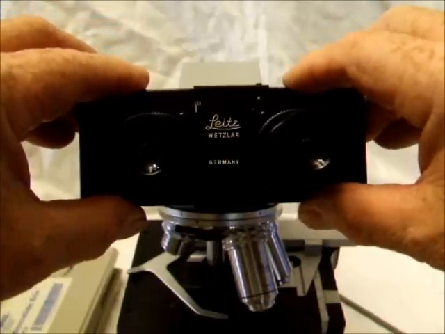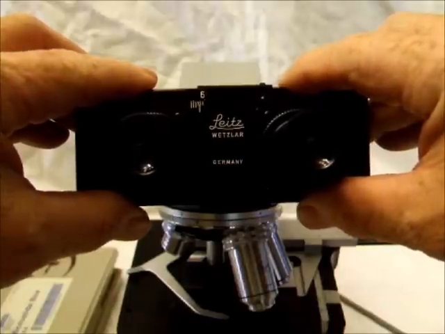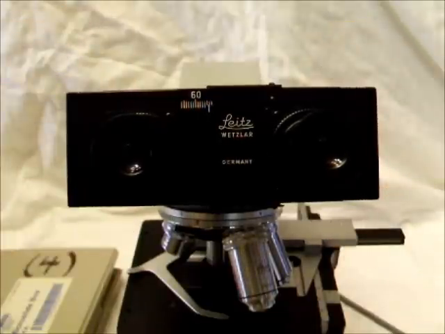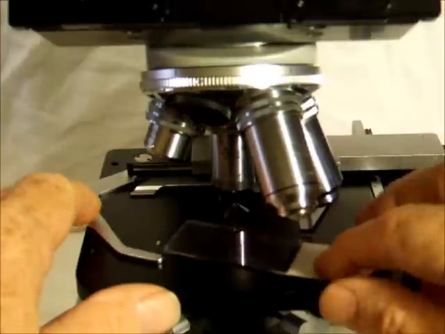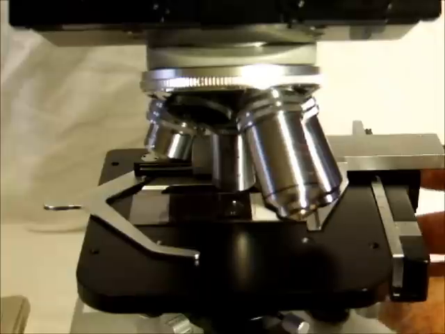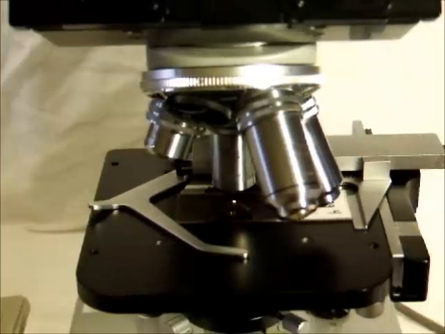Step 3. Adjust the distance between the ocular lenses to your own comfort. Of course, this distance may be different from that of your lab partners. Step 4. Place a slide of lung tissue on the stage and be sure to center the stained section over the light using the stage control.